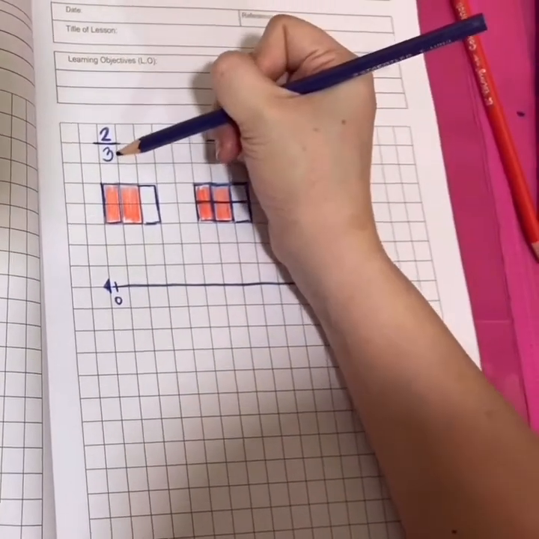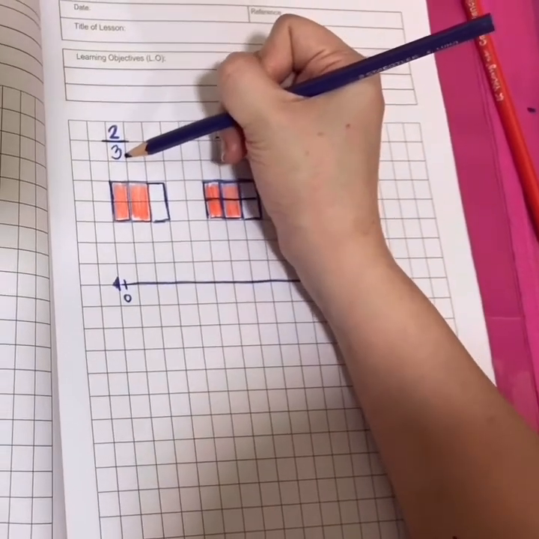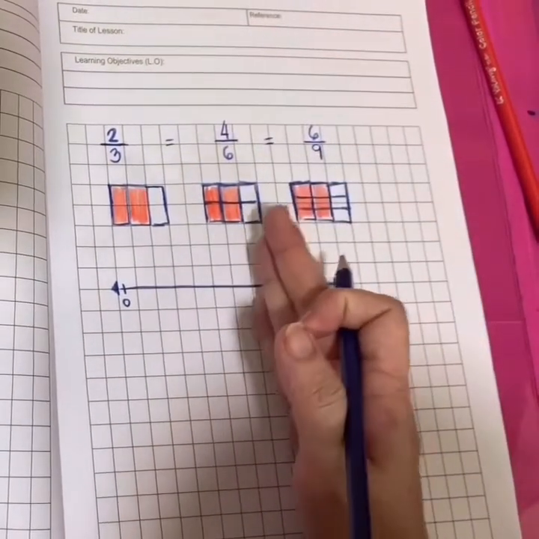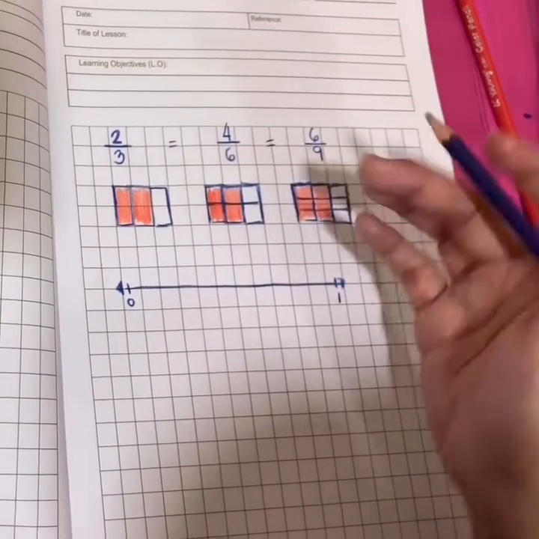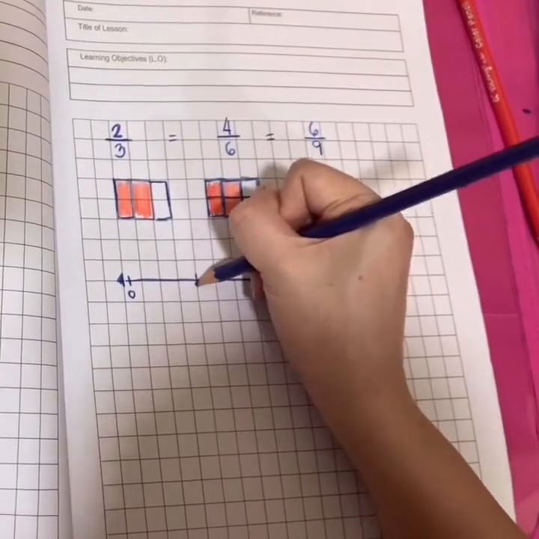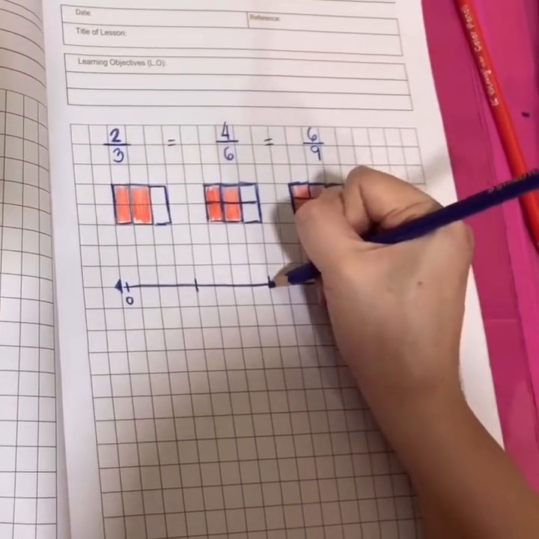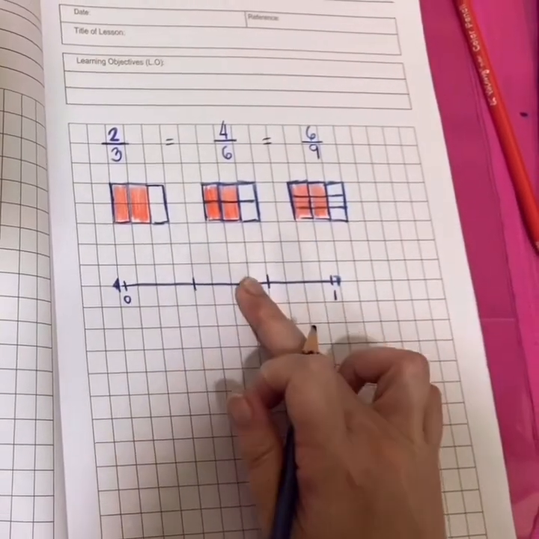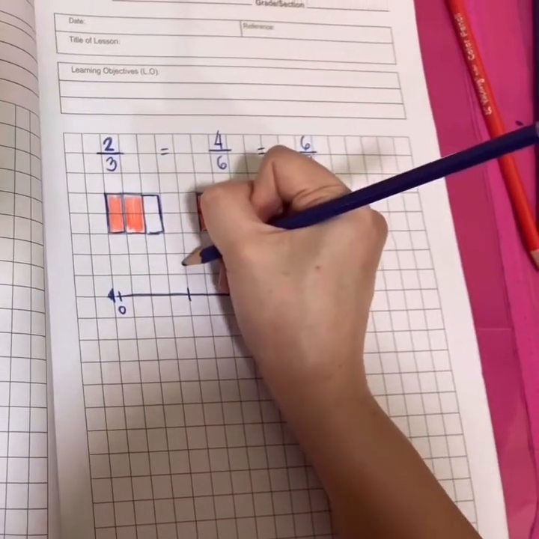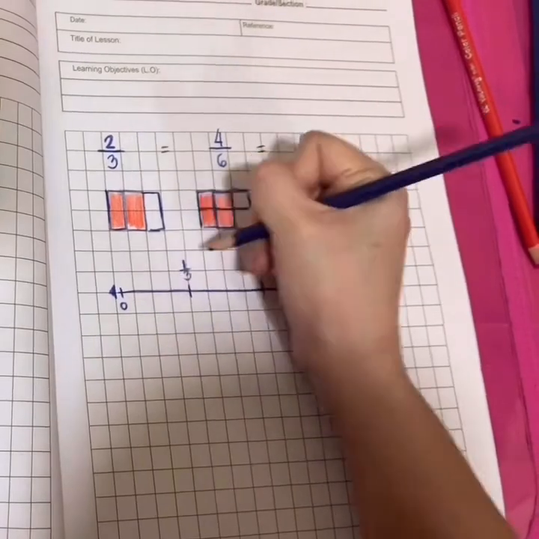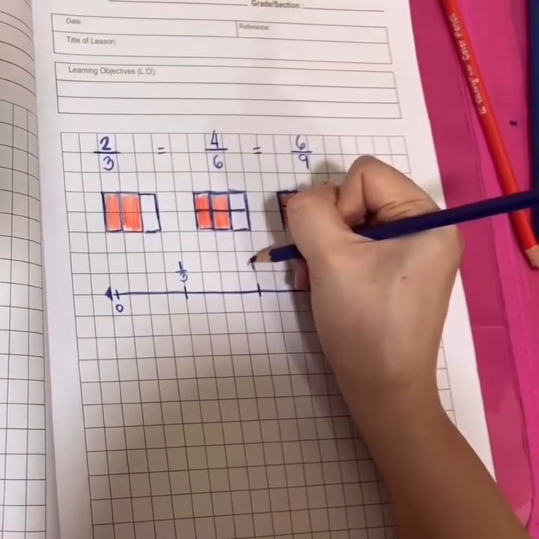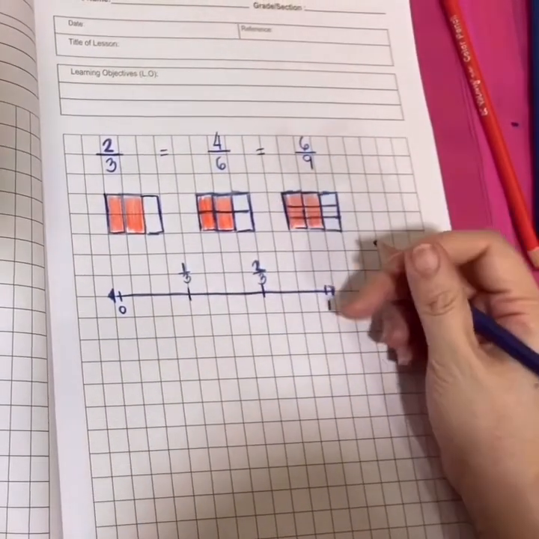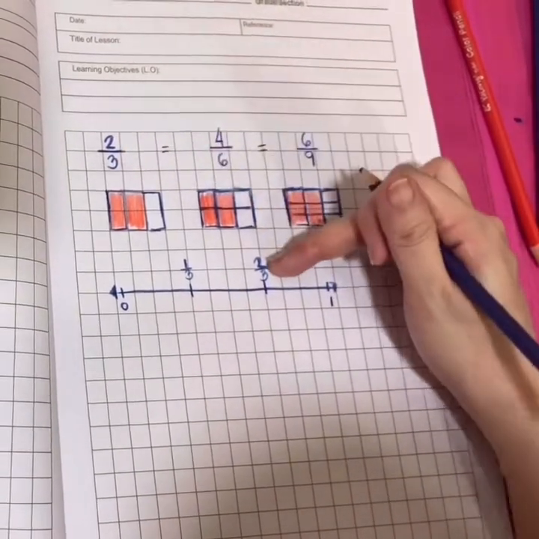So 3 here is our denominator, which is the total number of parts. So we are going to cut this into 3 parts. So here 1, and then 2, and then 1, 2, and 3. So this one is our 1/3, and here is our 2/3. Now, we have 2/3 here and 2/3 here.